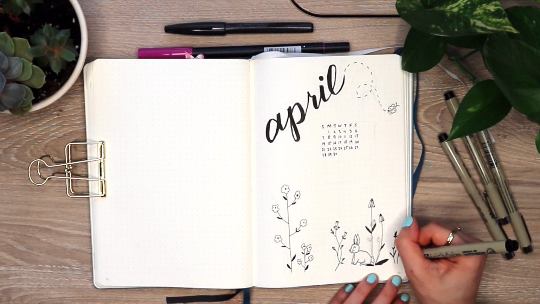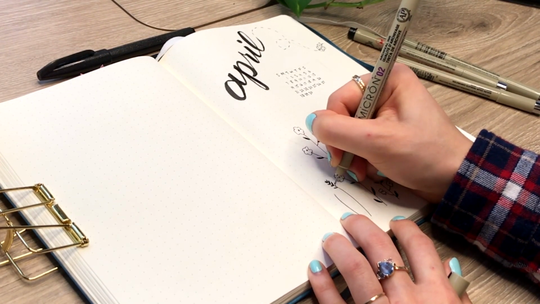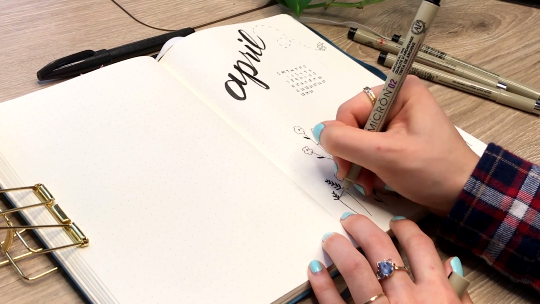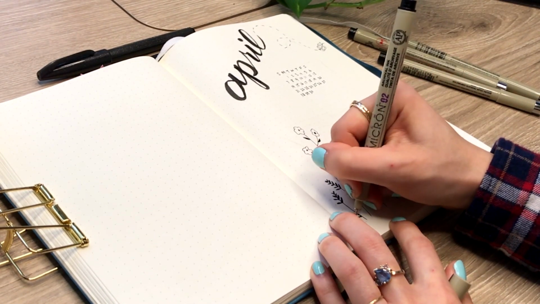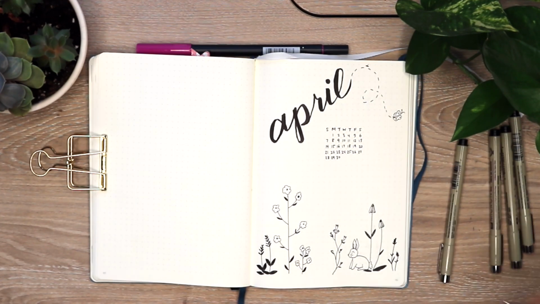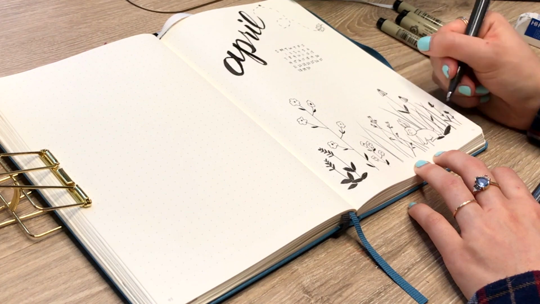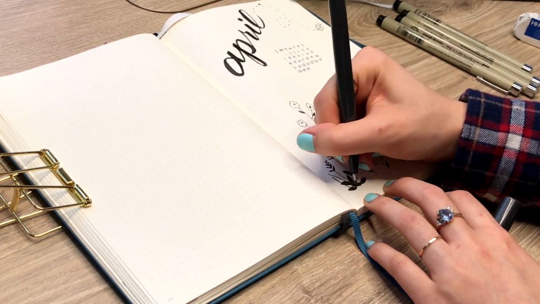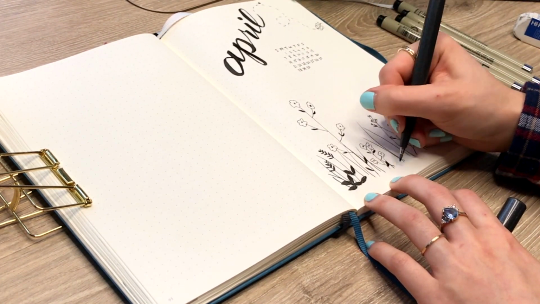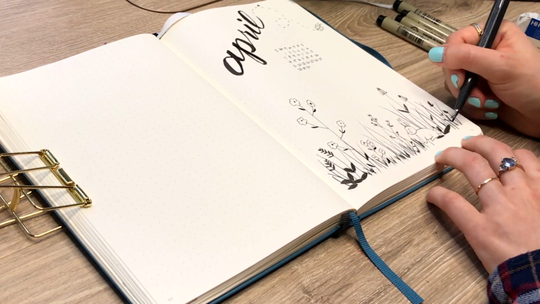By the way, for all of these illustrations, I'm just using my various weights of Micron pens, which you see me use all the time in my bullet journal, and they're my favorite pen for illustrating. After I've filled in a good number of different types of wildflowers, I'm taking a brush pen. This is actually a different pen. This one is a new one that I recently got. It's a Pentel Fude Touch pen.